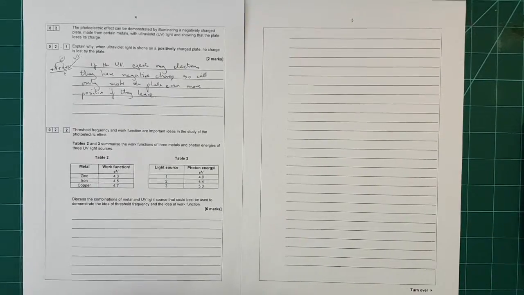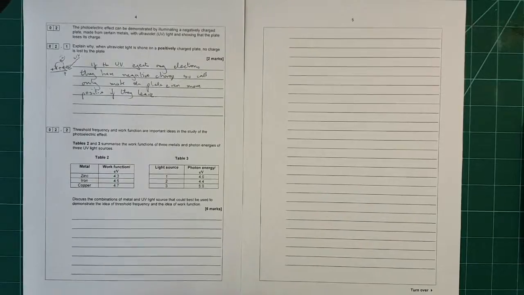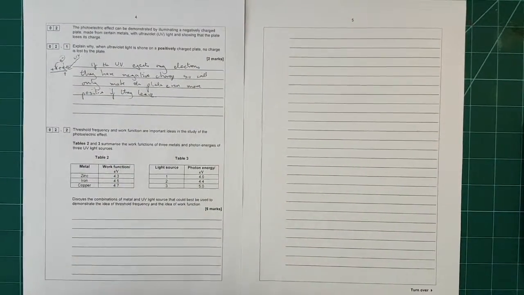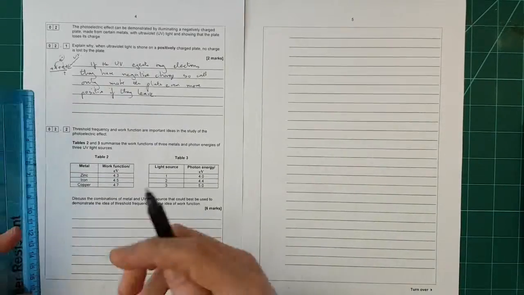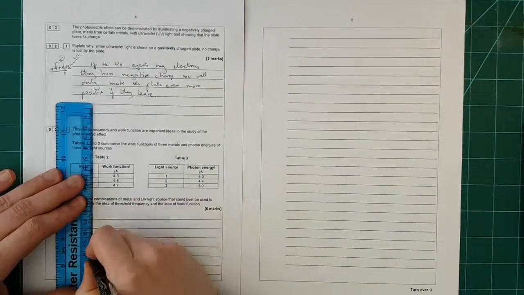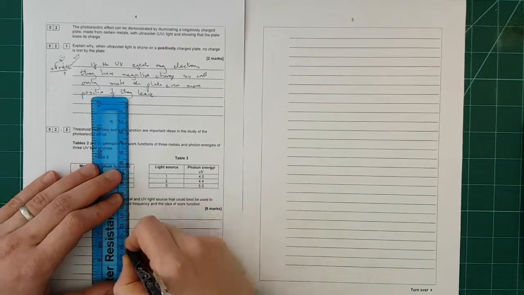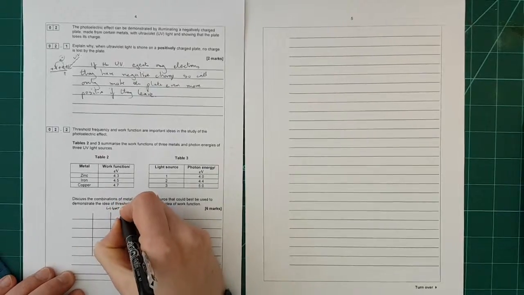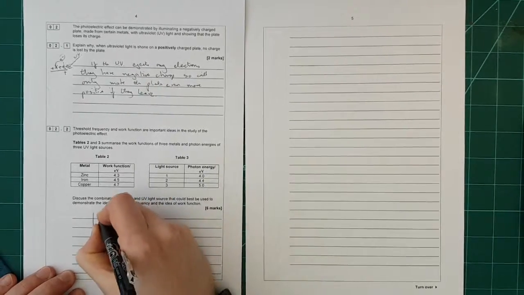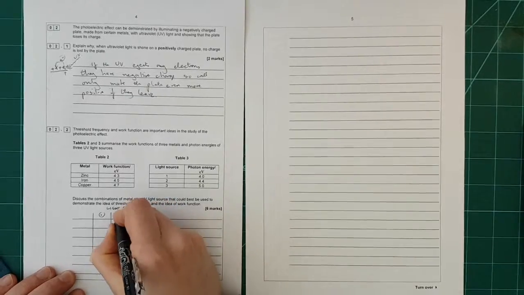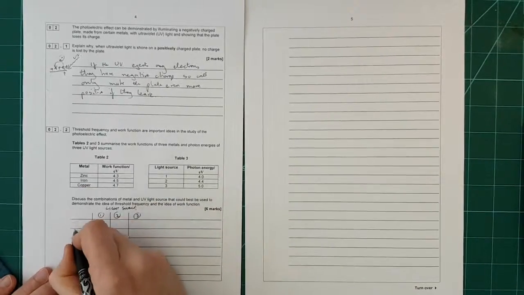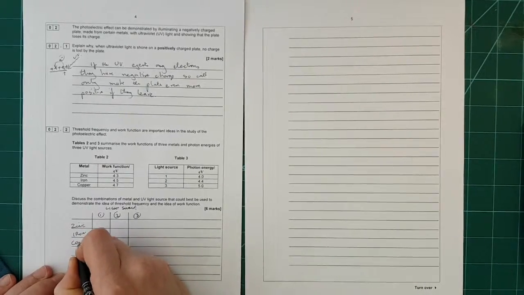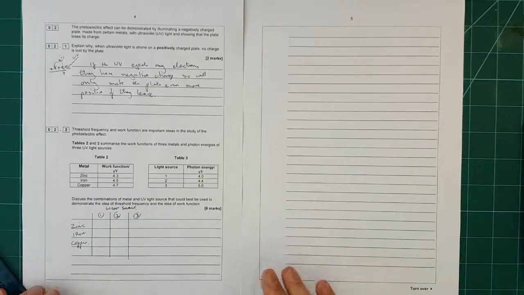Okay, there are a couple of things that I would suggest that you do when answering a question like this. The first is to try and summarize the information that you're given here in a better way. So I'm going to draw a little table here, and I'm going to have light source 1, 2 and 3, and I'm going to have these 3 metals: zinc, iron and copper, going down there.